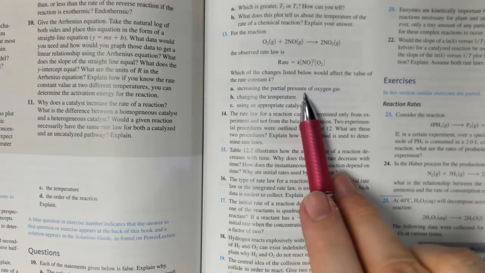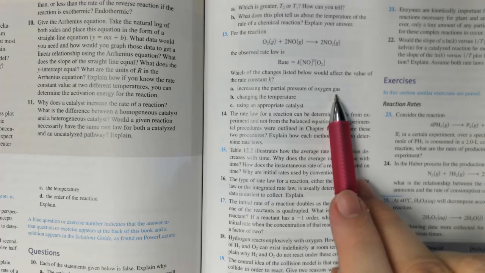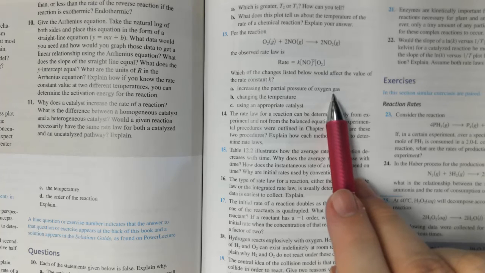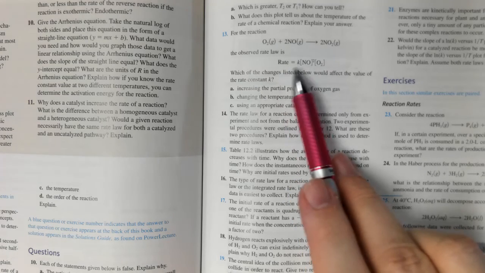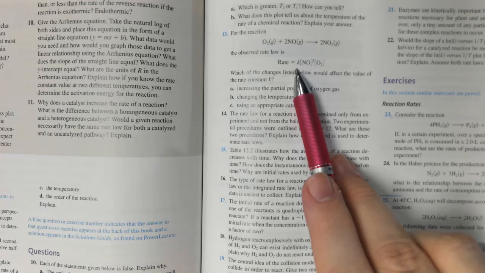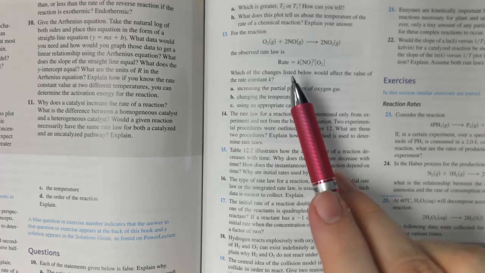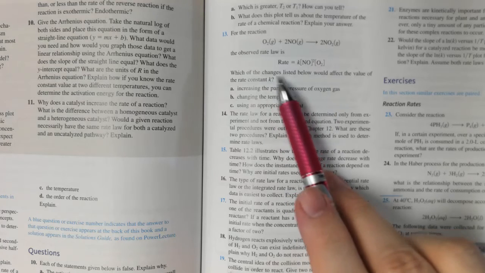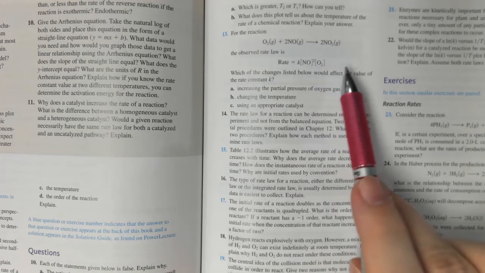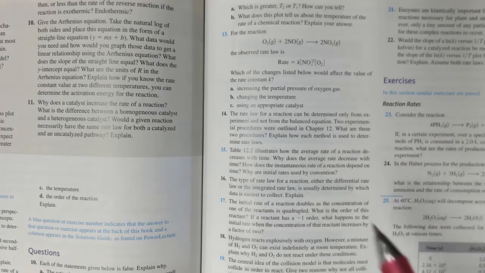Which of the changes listed below would affect the value of the rate constant? Would increasing the pressure of oxygen gas change the rate constant? The answer is no. It will change the rate, but it will not change the rate constant. So think back to Algebra 1, y equals mx. If you change the value of x, that changes the value of y, but it doesn't change the slope of your line. So that's the same thing we're saying here. So the answer to that one is no.